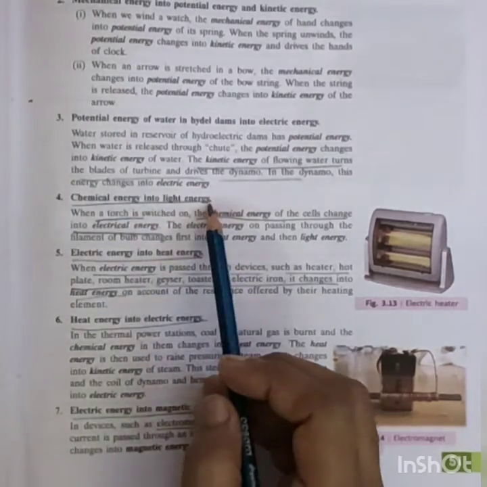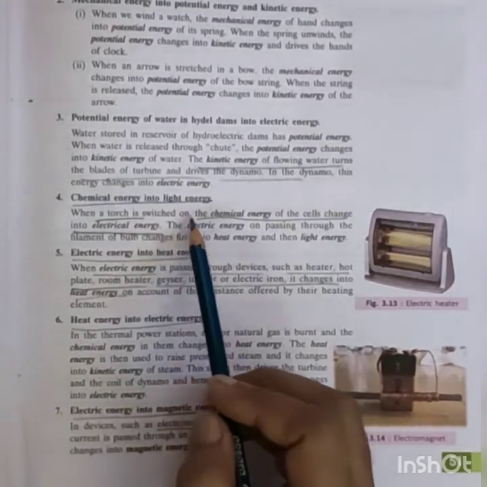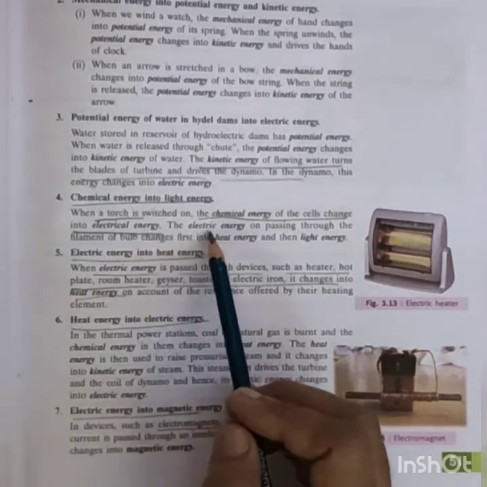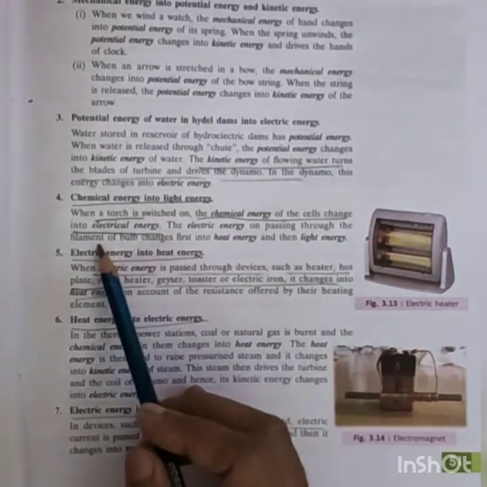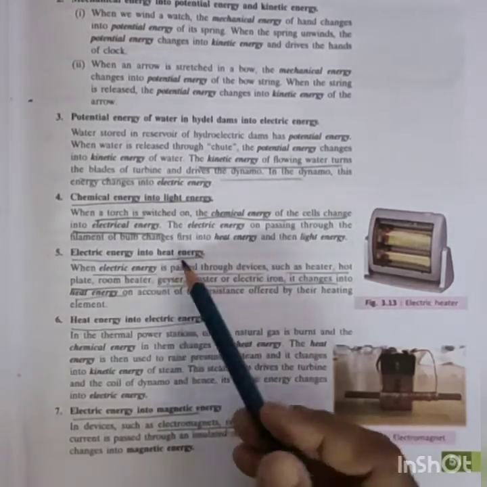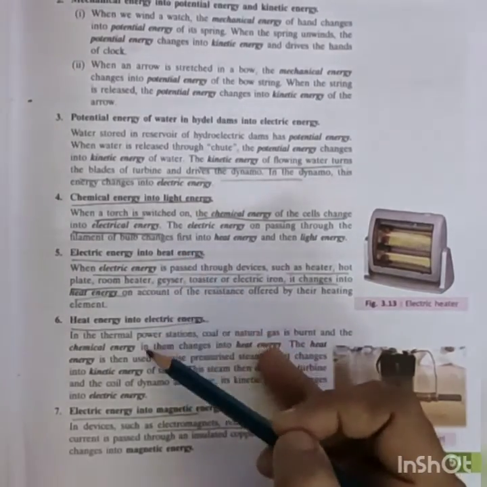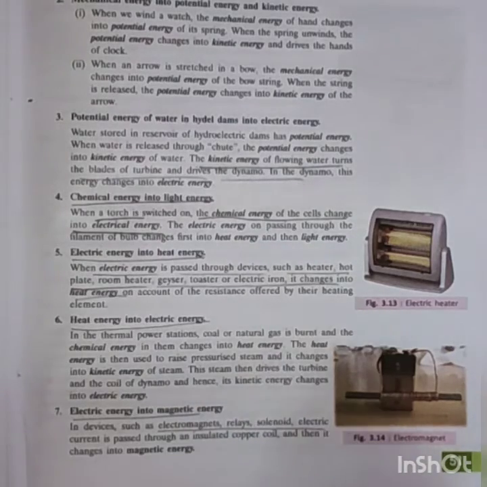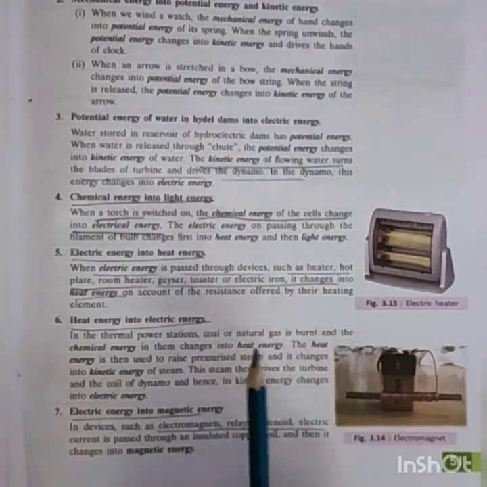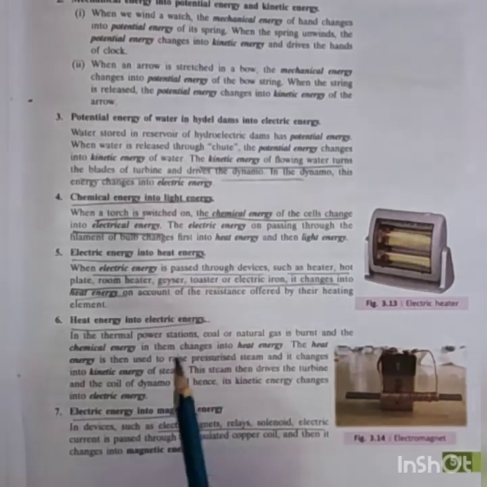Chemical energy into light energy. When a torch is switched on, what happens? Chemical energy of the cell changes into electric energy. Electric energy, on passing through the filament of the bulb, first changes into heat energy and then light energy. So students, this way you can go through the different forms of energy and please try to get examples to understand the particular things. This is very easy and it is very interesting also. So one by one you can convert from one form of energy to another.